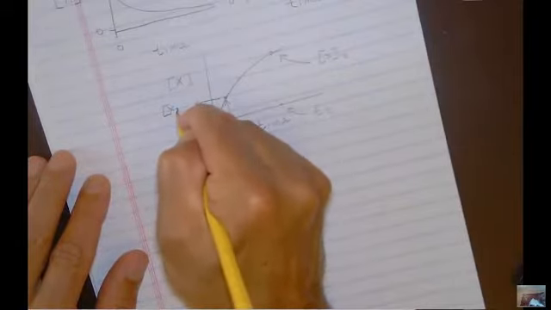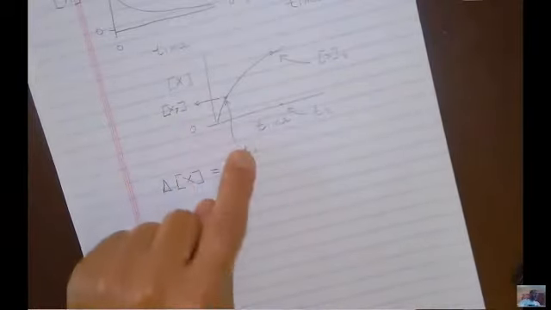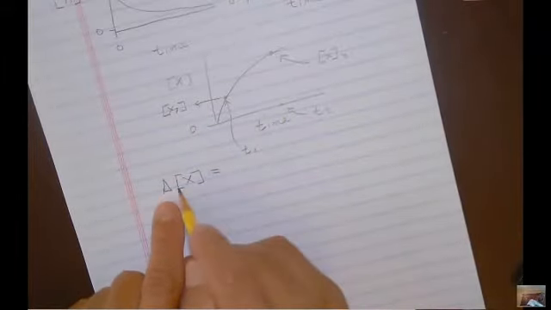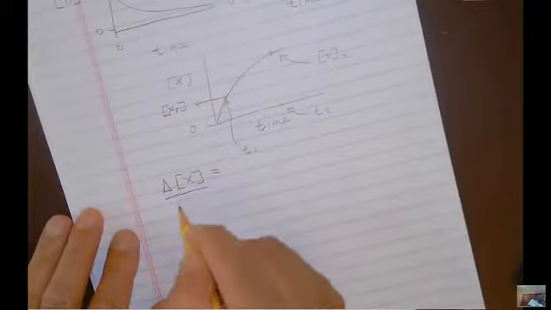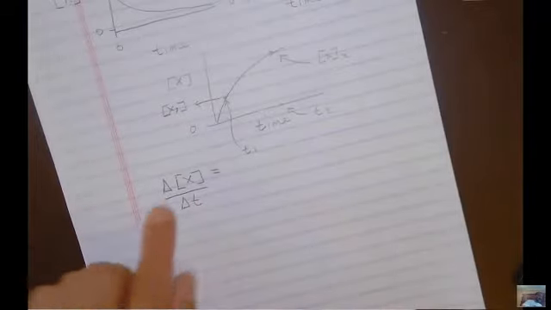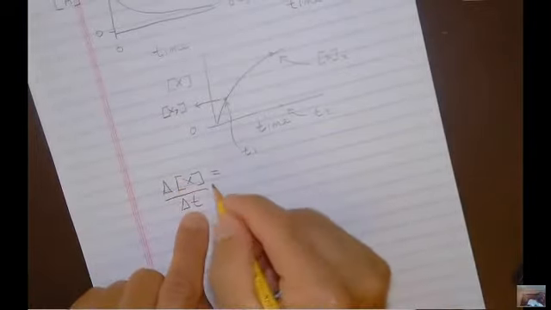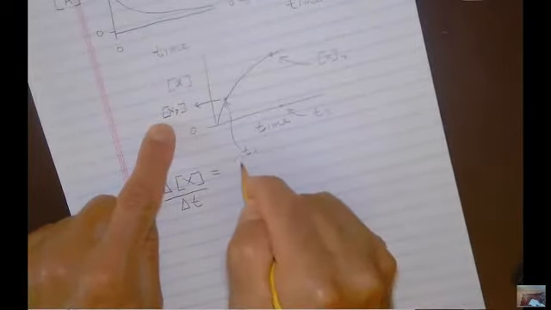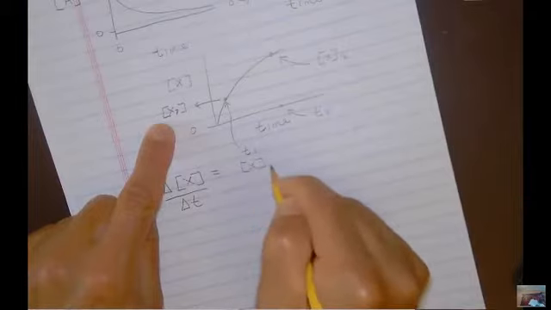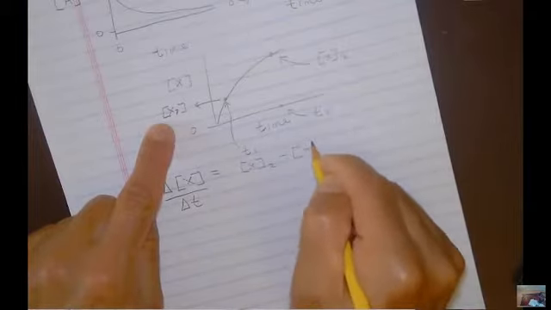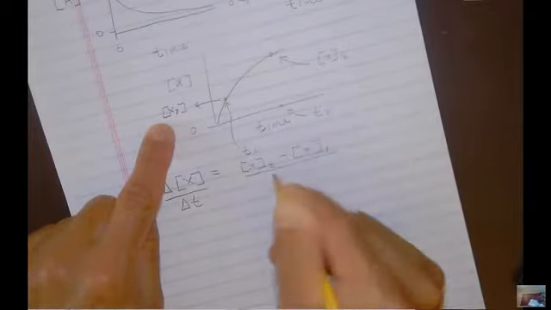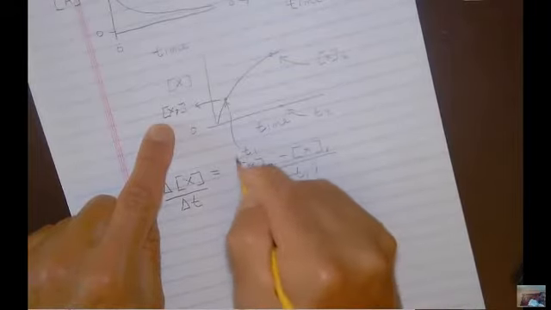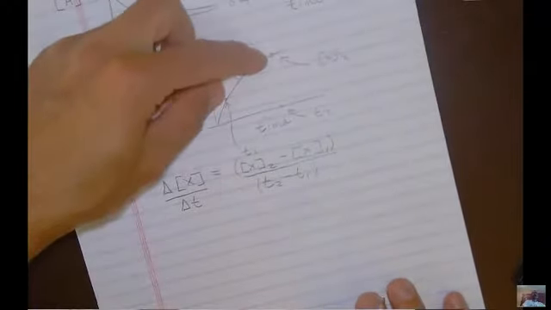So both X1 and T1 are smaller numbers than X2 and T2. So my delta X over delta T is the change in X, X2 minus X1, all divided by T2 minus T1. So it's the average over those 2 points, over that interval.